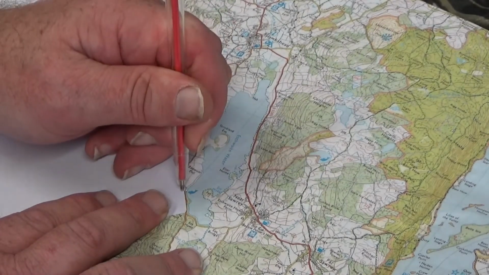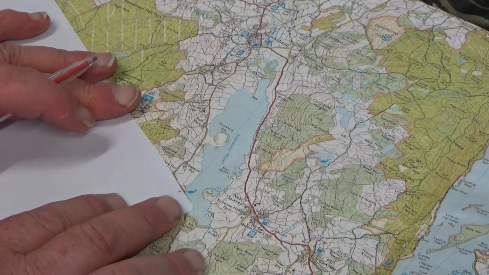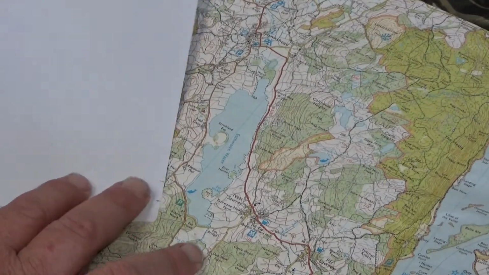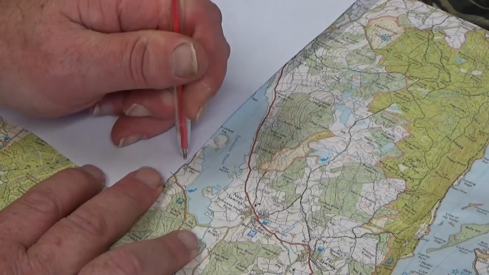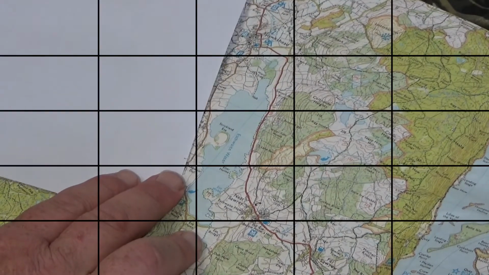So now I'm going to put a tick there. From that bend I'm going to turn my paper and find the straightest line, and I'm going to put a tick there. From that bend, you get the drift?